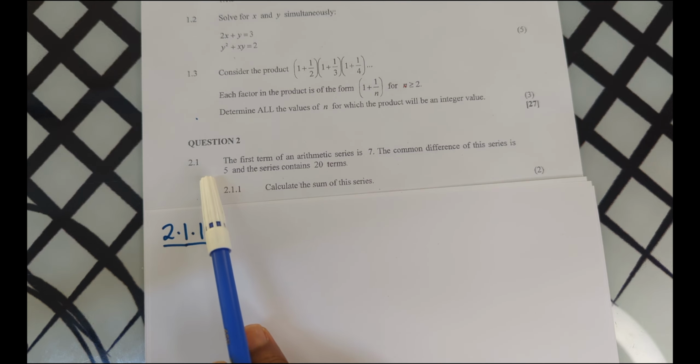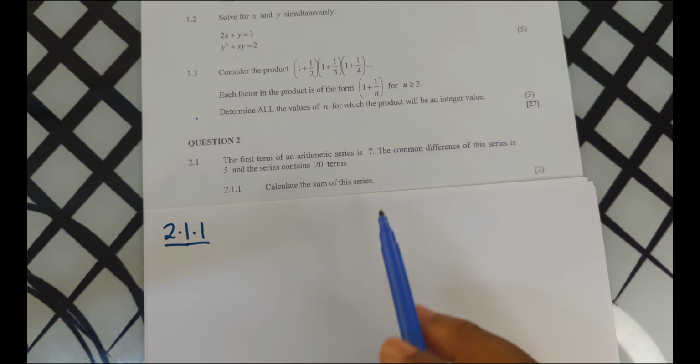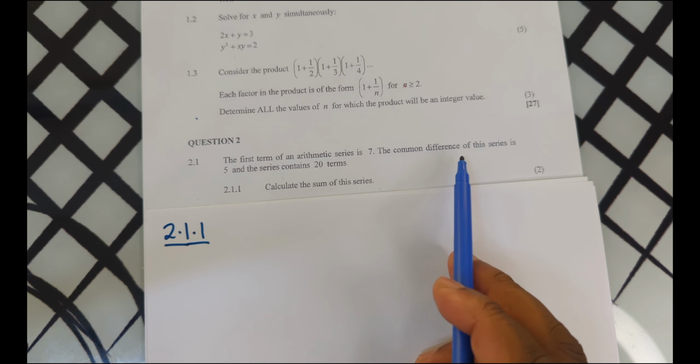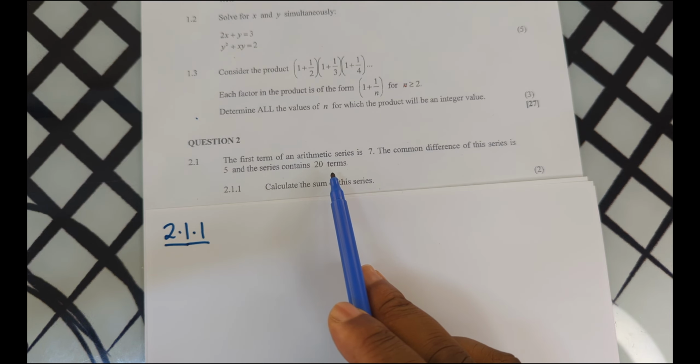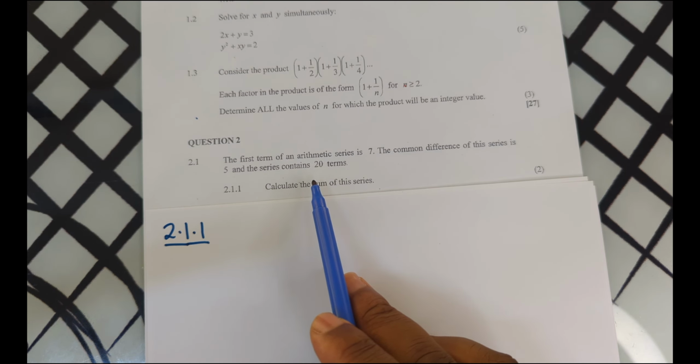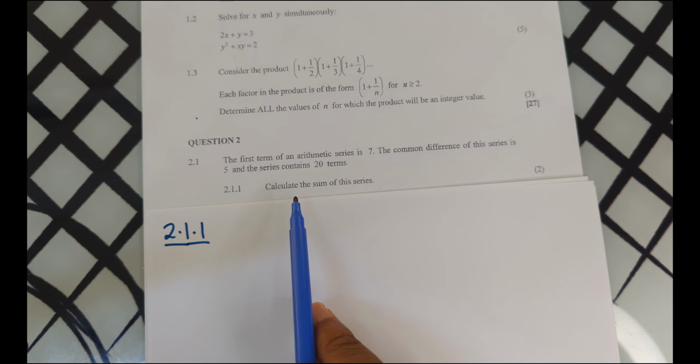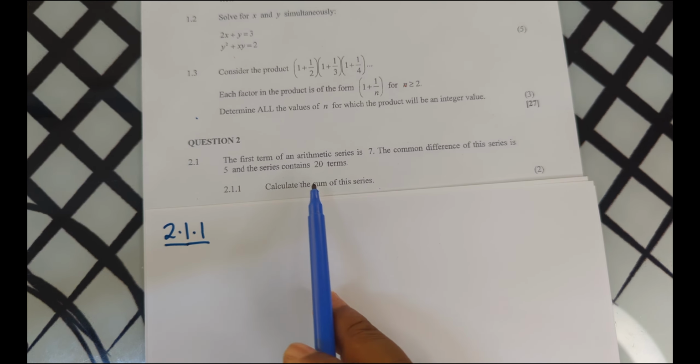Now moving on to question number 2, we are given 2.1. The first term of an arithmetic series is 7. The common difference of this series is 5, and the series contains 20 terms. And question 2.1.1 reads, calculate the sum of this series.